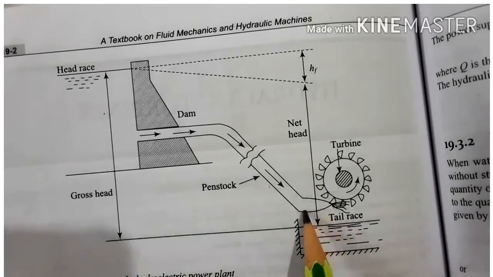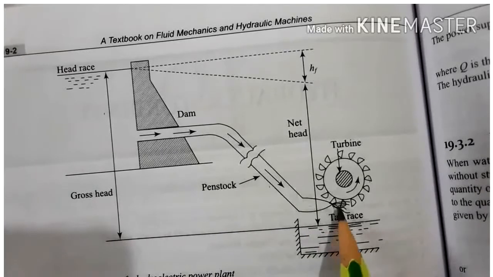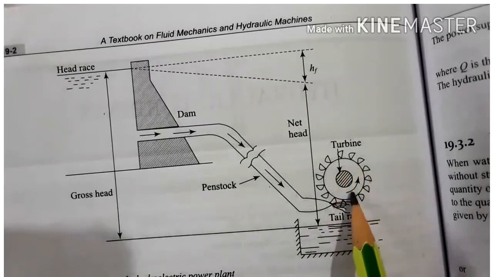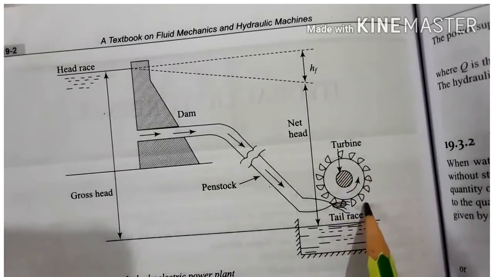As I said earlier, a nozzle is used just to increase the kinetic energy of the water, and when the water comes out of the nozzle in the form of a jet, it hits the blades of the turbine. Then the turbine starts rotating.